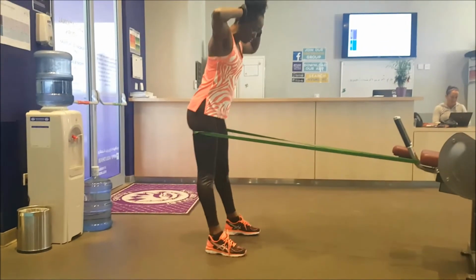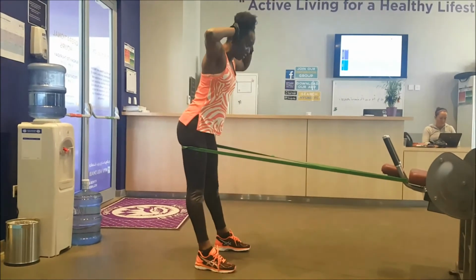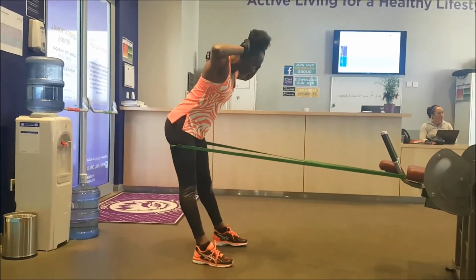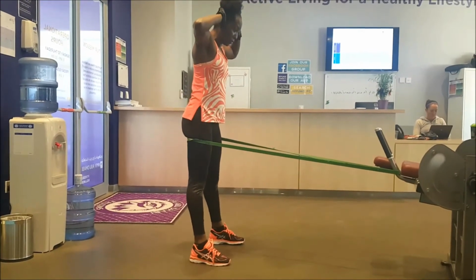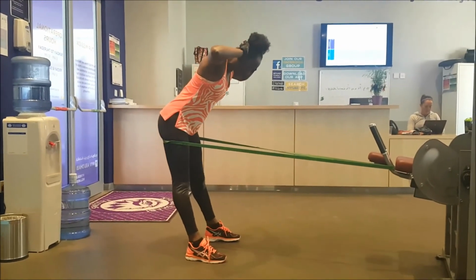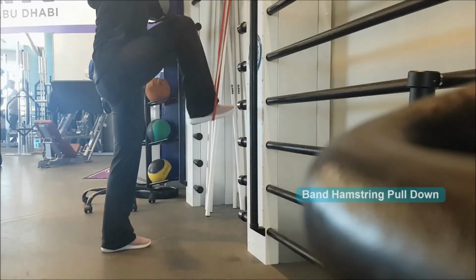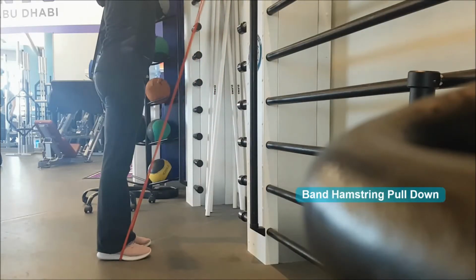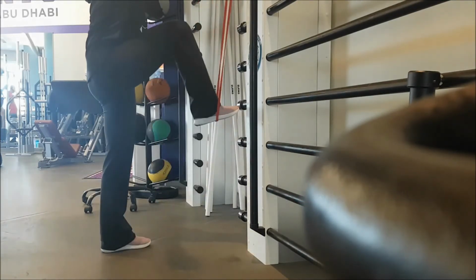A great exercise to retrain the hip hinge and to improve hamstring mobility is this variation of the more commonly used hip hinge against the wall. The athlete actively pushes the hips back into the band and also practices core stability and thoracic spine control. The hamstring band pull down is another hamstring rehab exercise suitable to retrain sprint motion and to regain hamstring flexibility.